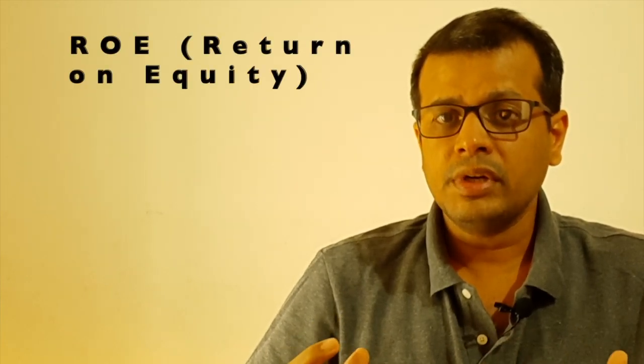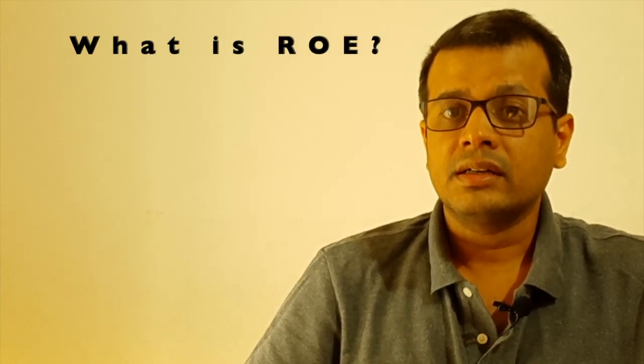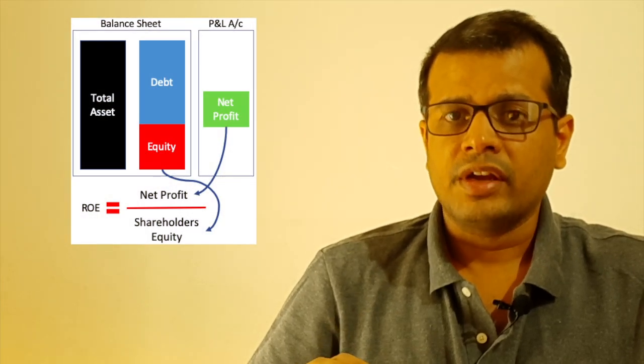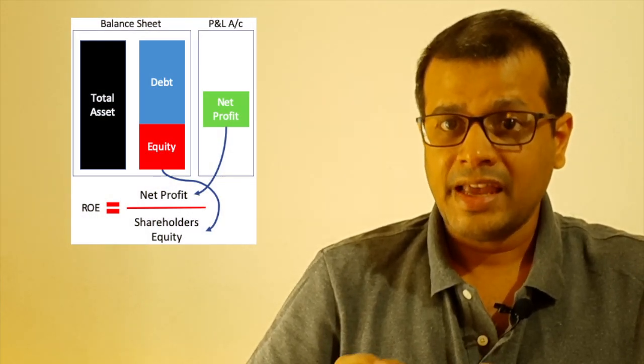It is always better to use return on capital employed in combination with another financial ratio called return on equity. A combination of return on equity and return on capital employed gives a much wider picture of the profitability of a company. Before we understand return on capital employed, let's understand what return on equity is. The formula of return on equity is net profit divided by shareholders' equity.